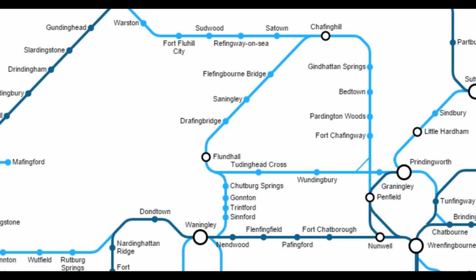So we've successfully created a map, referencing what we've done, and we've finished the route, and that is basically it for this project.